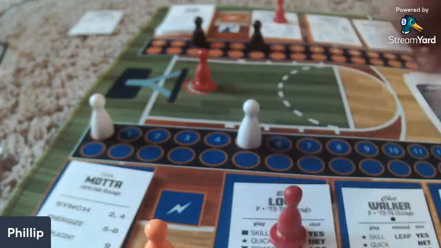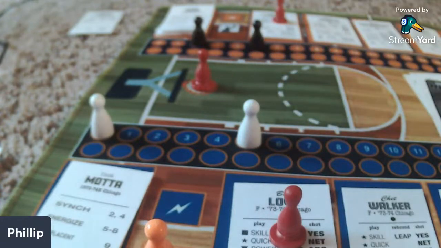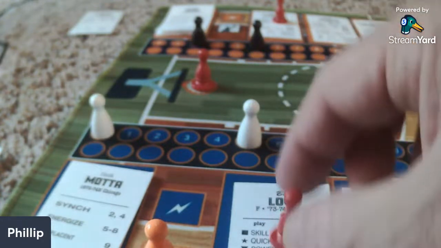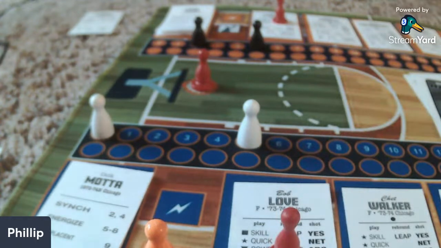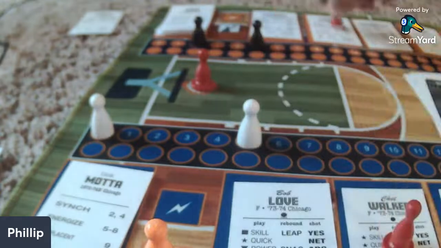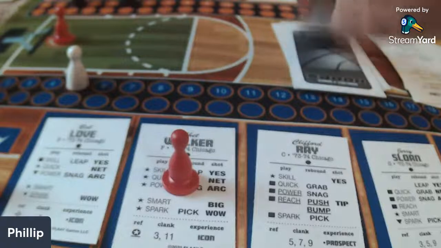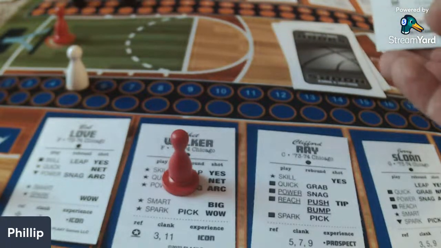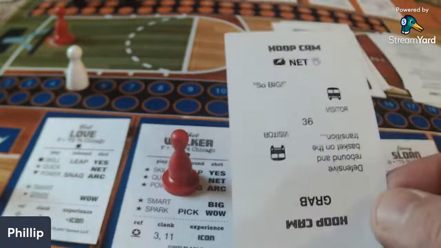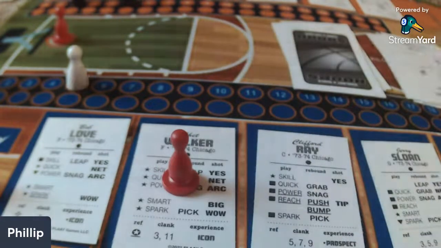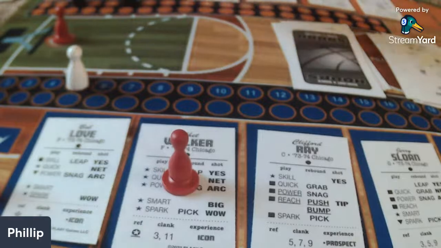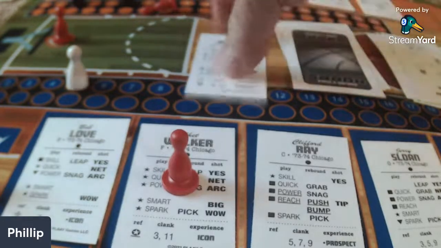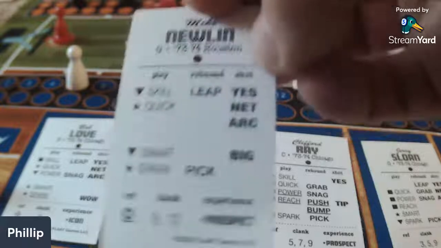Murphy and Love. Okay. Home defensive skill. That's yes, and this will be a miss. So both players are swapped out. This is net. It says net on the visitors, and it can be denied. Newland does have net, as you can see.